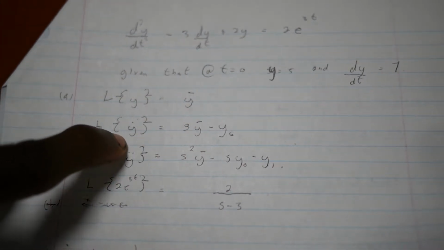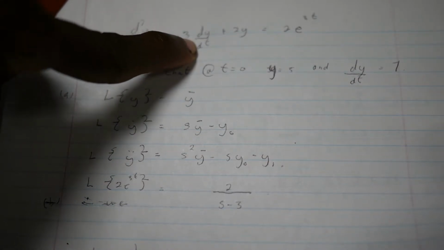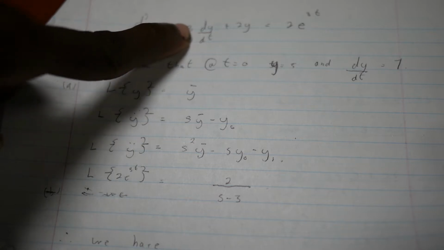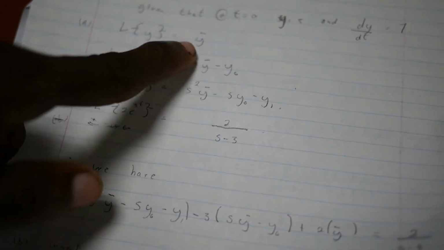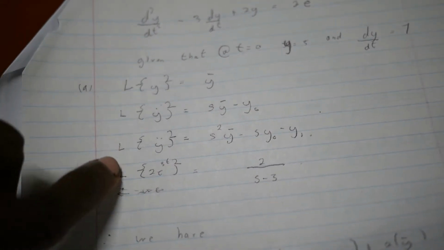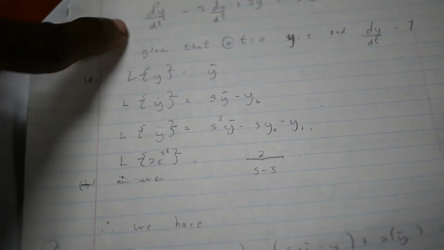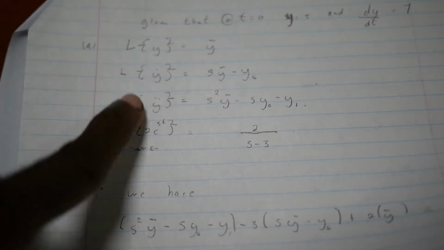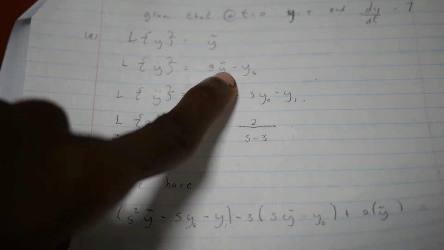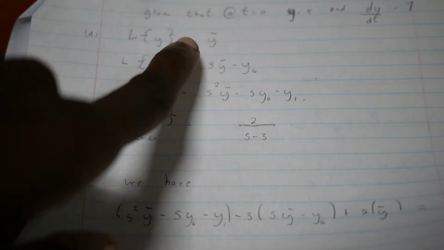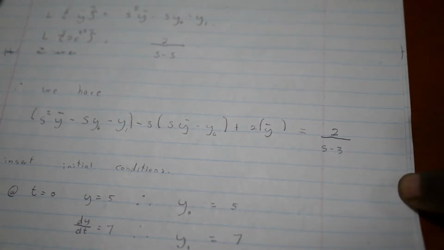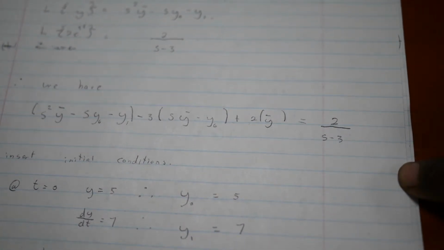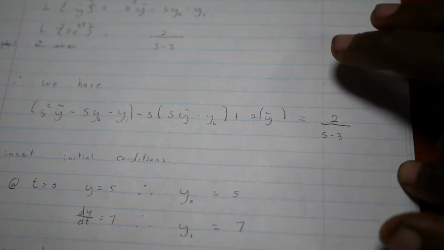bearing in mind that we found for y dot, which is dy dt, and not 3 dy dt, right? So we found for y and not 2y and stuff, right? So when we put these elements in here, we get the first thing was what? Second derivative, so we get this here minus 3 times this, which was y dot, plus 2 times y bar, right? Is equal to 2 over s minus 3. Good. Step 1 is as easy as that.